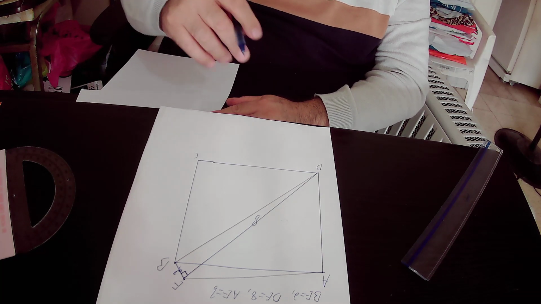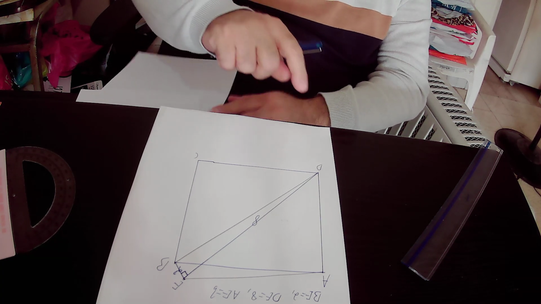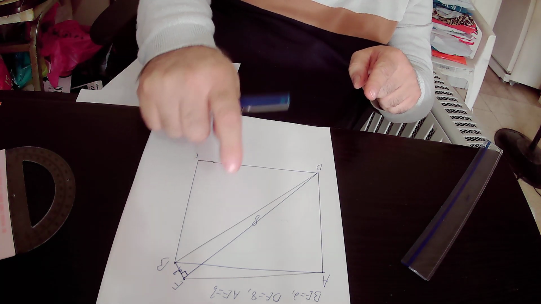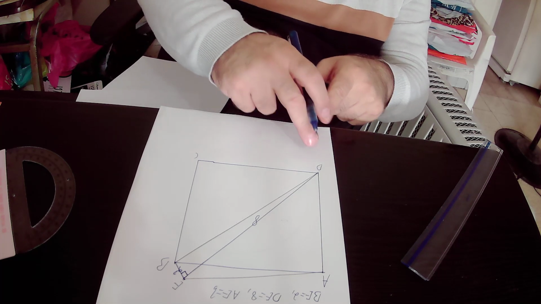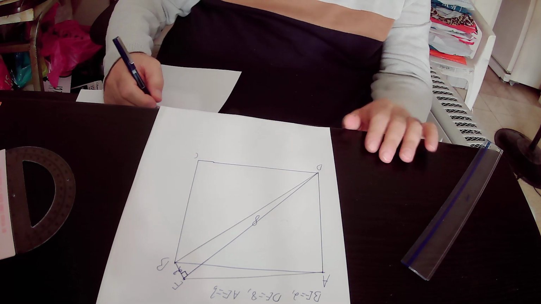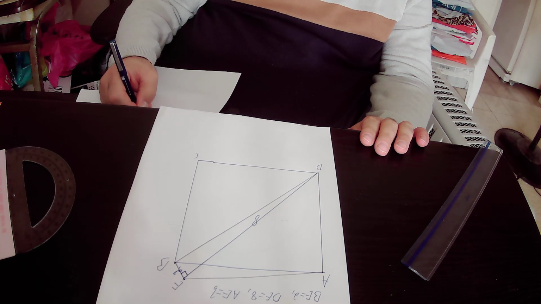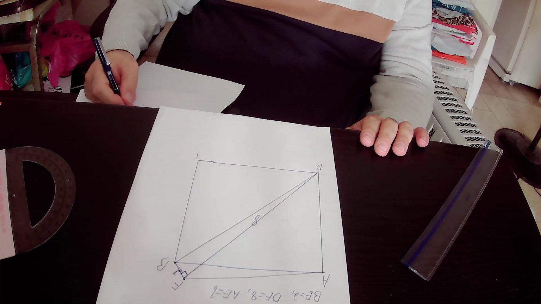According to the Pythagoras theorem, in any right triangle, the square of the hypotenuse equals the sum of the squares of the perpendiculars. That is to say, DB is the hypotenuse, therefore DB square equals EB square plus DE square.